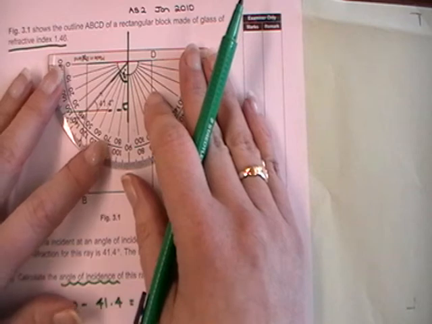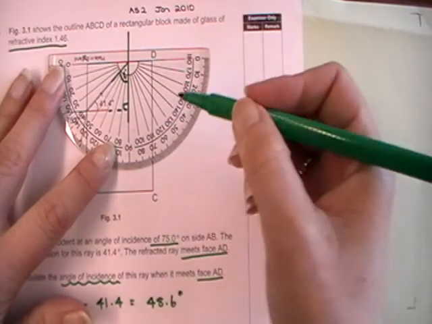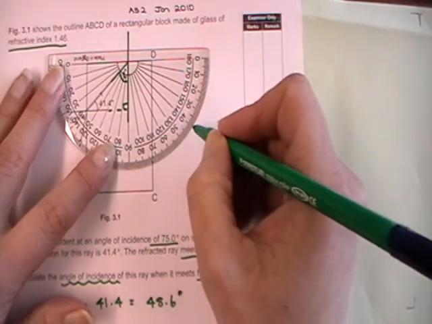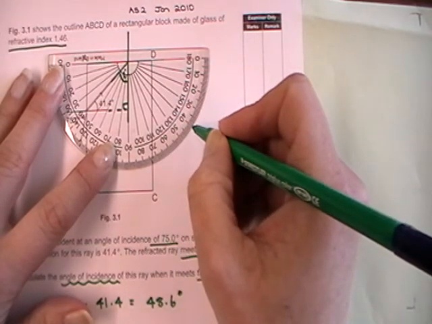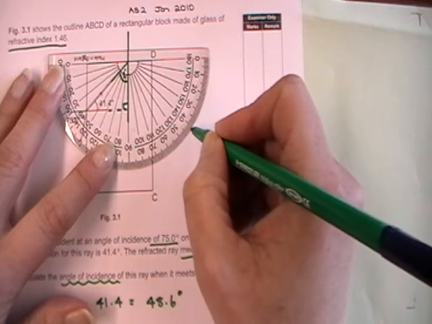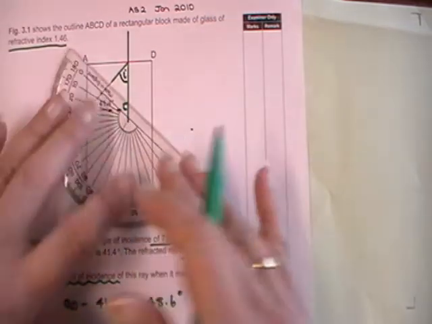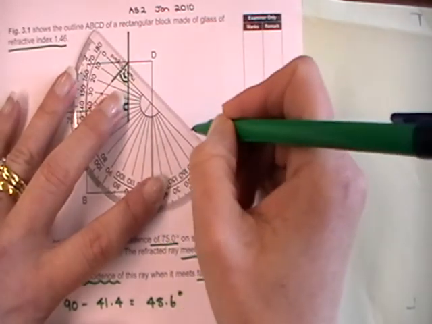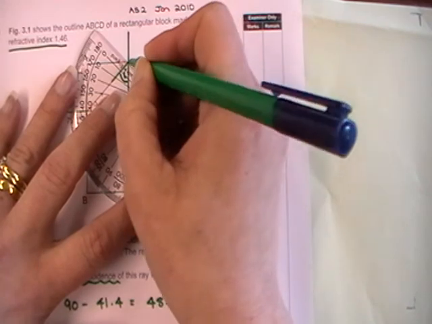We'll have a slight inaccuracy in this diagram due to the thickness of my marker pen. But then if we come round and mark it out at 49 degrees, we can join this up. So that's our total internal reflection at AD.